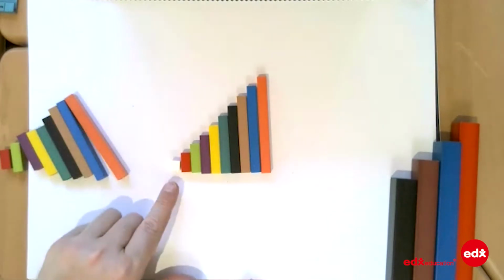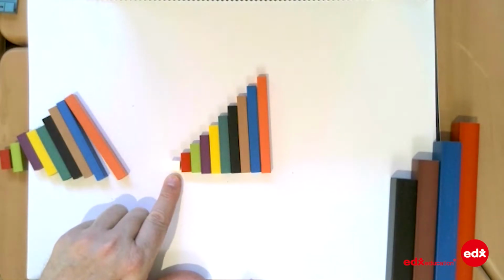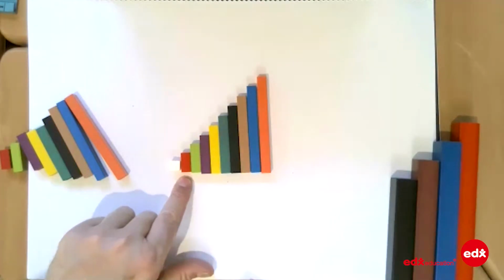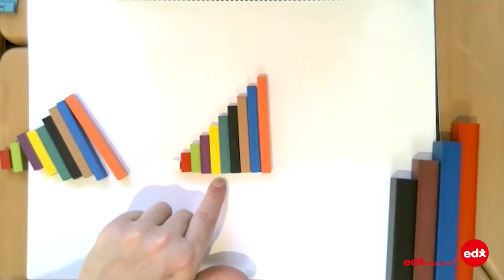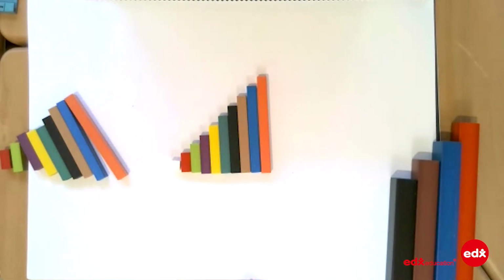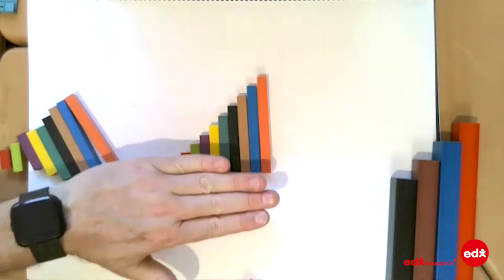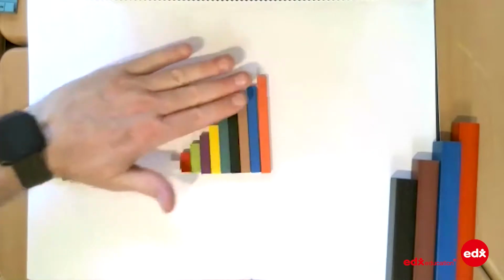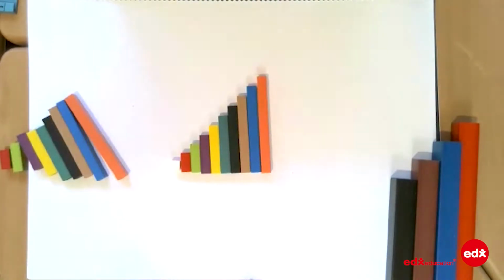And so I can see there, if the white has a value of 1, then the red one's 2, this one's 3, 4, 5, 6, and they'll go all the way up to 10. Now, if we look at that staircase idea, we don't always have to look at the idea of length. In this case, let's think about the area. In other words, what's being covered in that staircase.